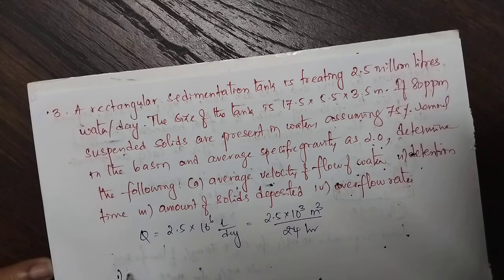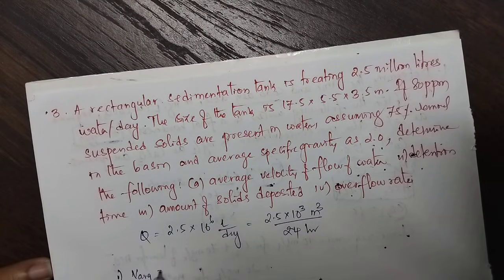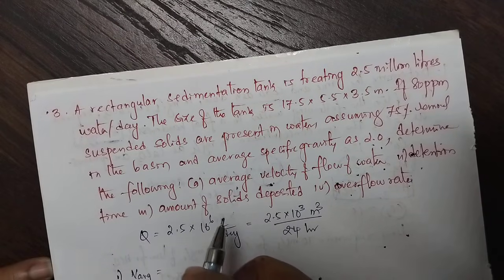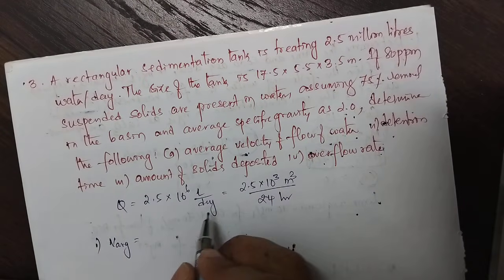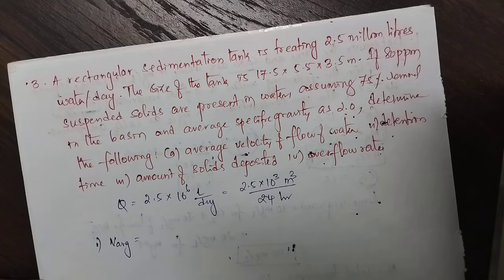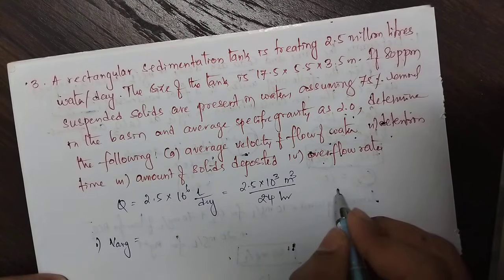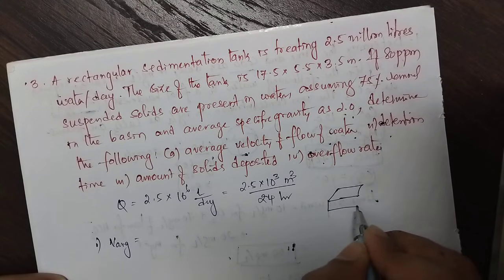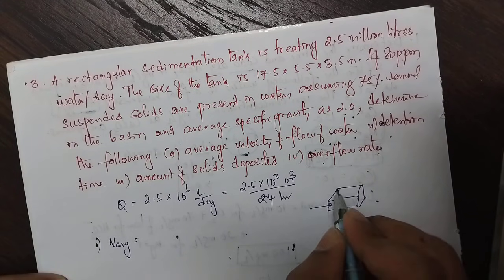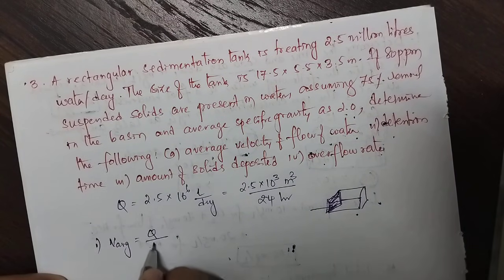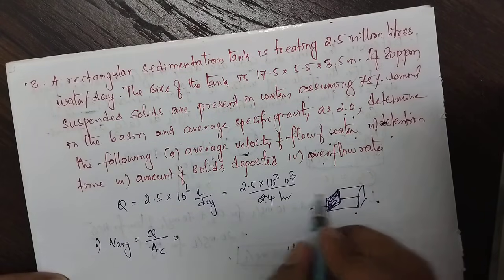Average velocity is basically the velocity in the horizontal direction. So it is given by volumetric flow rate divided by the cross sectional area. Basically if there is a flow in this, this is the cross sectional area, so we divide that Q by cross sectional area. So what is the volumetric flow rate?